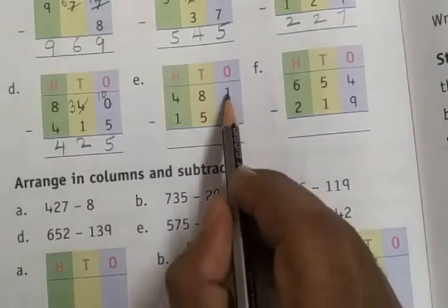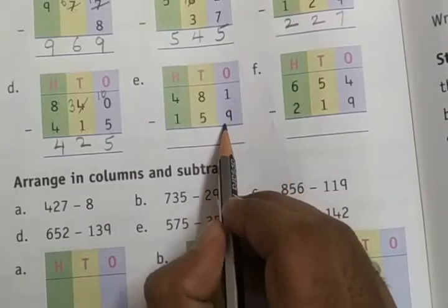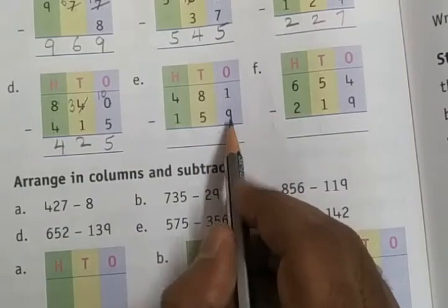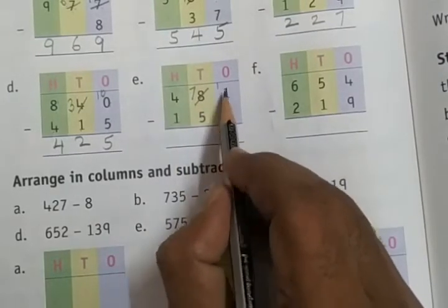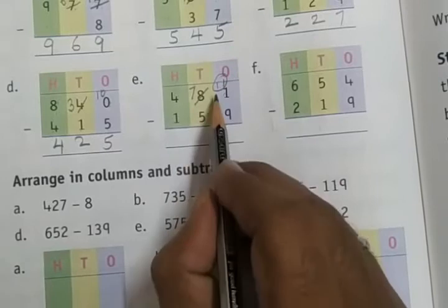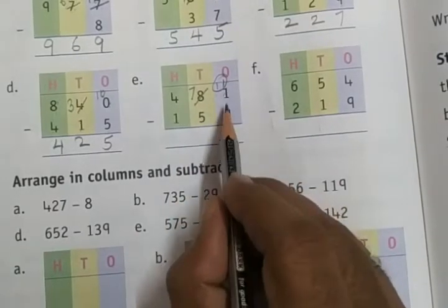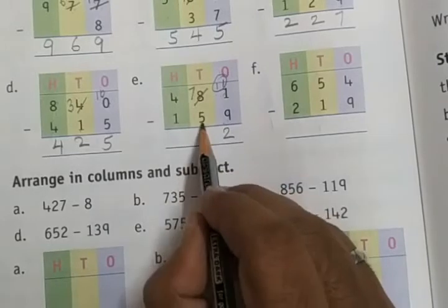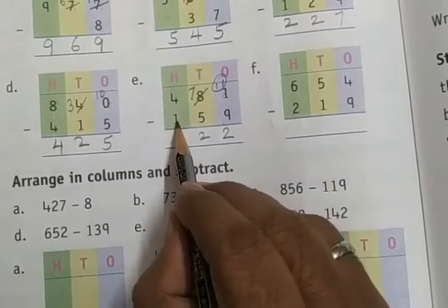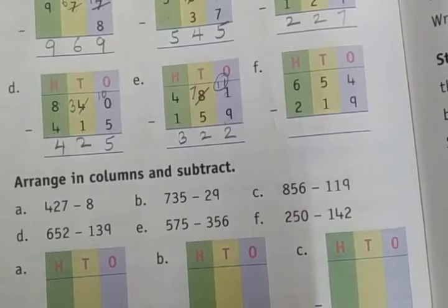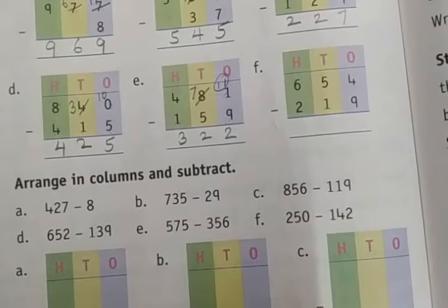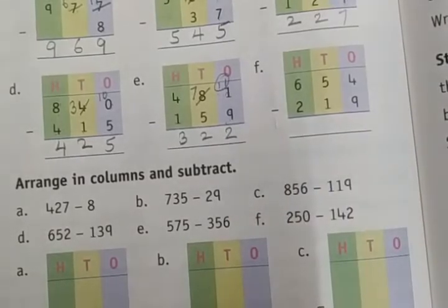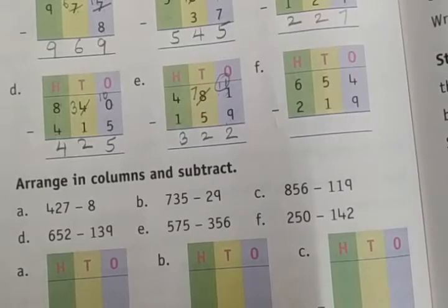Okay, so 9 minus 1... can't be done. For that you have to borrow. It will become 7, and the other becomes 10 plus 1 is 11. Okay, 11 minus 9 is 2. 7 minus 5 is 2. 4 minus 1 is 3. 4 minus 1 is 3. Like this we have to do this sum. Okay, so try to listen and watch carefully first. Then take this workbook and try to solve.